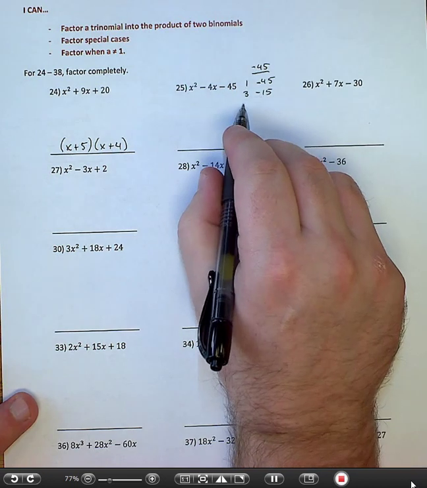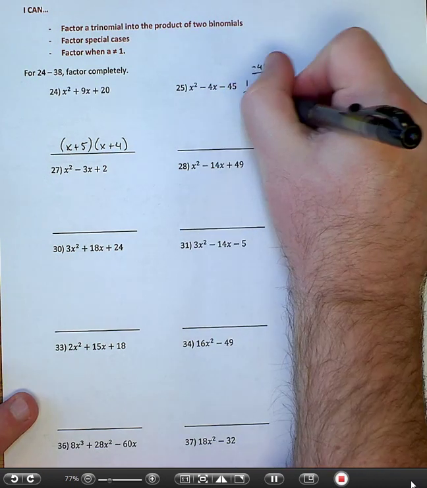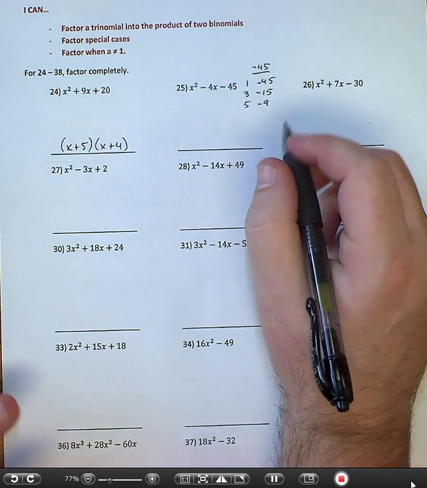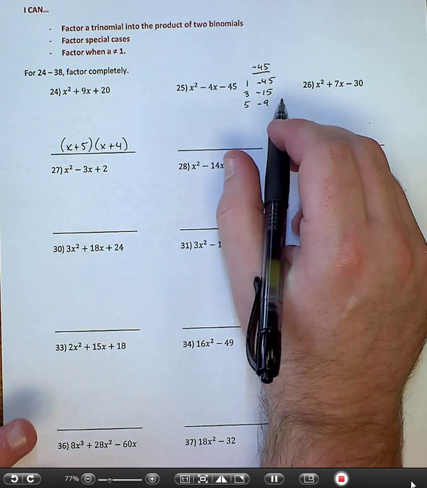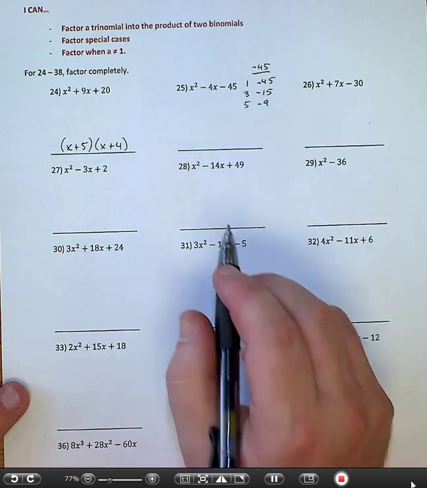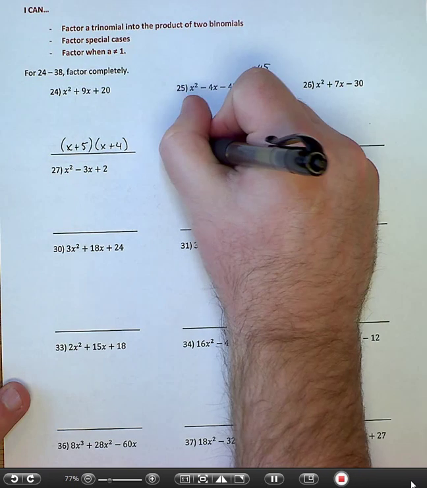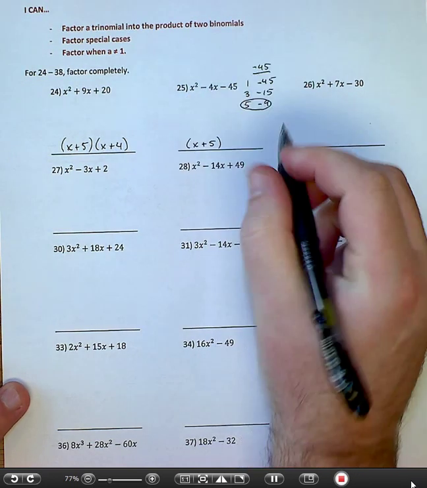4 does not. 5 does, 9 times. 6 does not. 7 does not. 8 does not. 9, there we are again. Done. These are my 3 options. Which one adds to negative 4? There it is. So x plus 5 is positive 5, x minus 9.